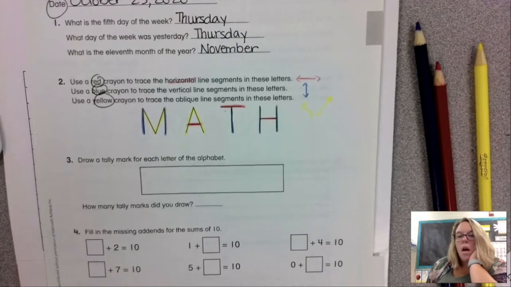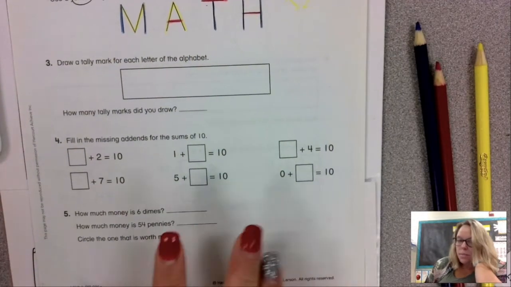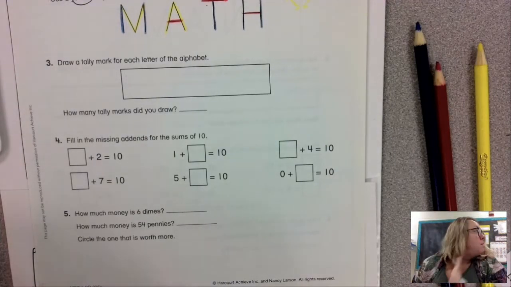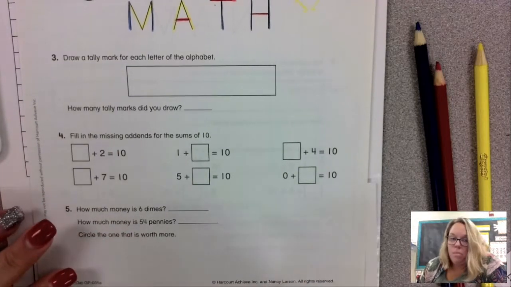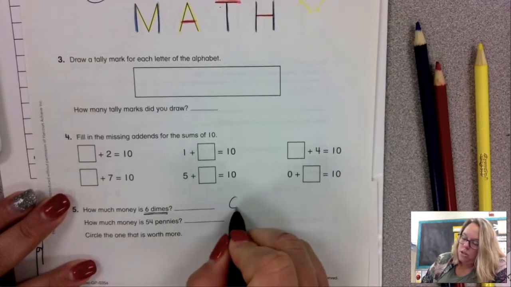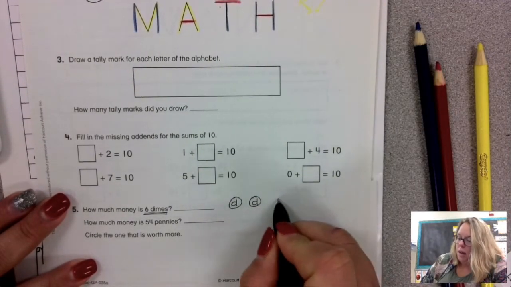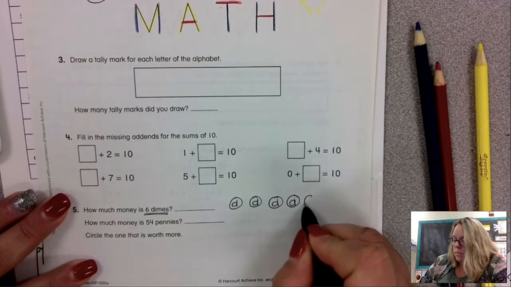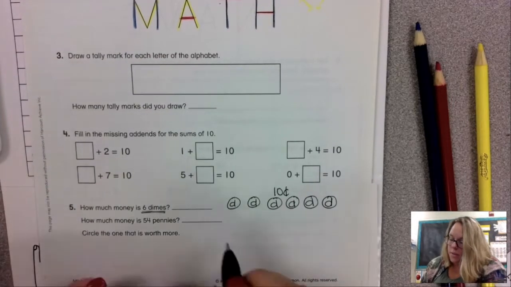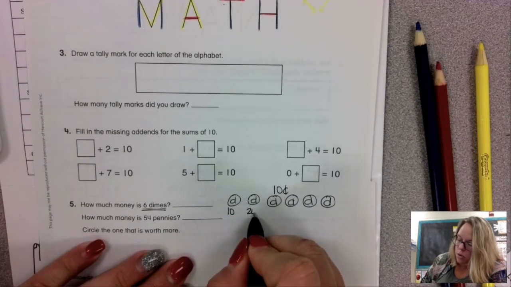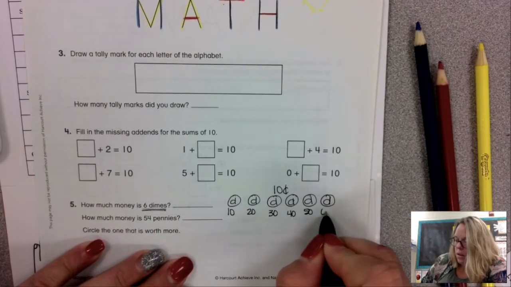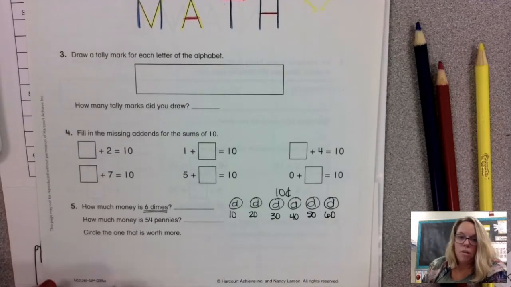Okay. We are looking at the sums of 10 today in our facts, so I'm not going to look at that right now. But what I would like is for you to look at the bottom with the money. It says, how much money is 6 dimes? Remember that each dime is going to be worth how much money? Right, each dime is going to be worth 10 cents. So I have to count by tens. 10, 20, 30, 40, 50, 60. So how much money is 6 dimes?